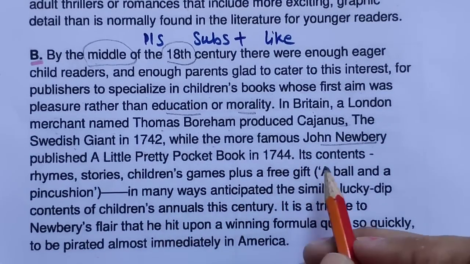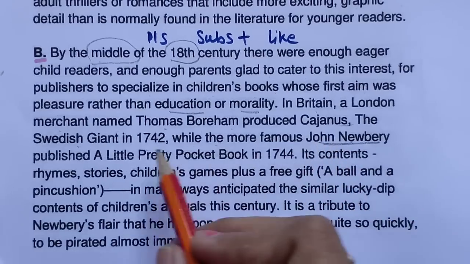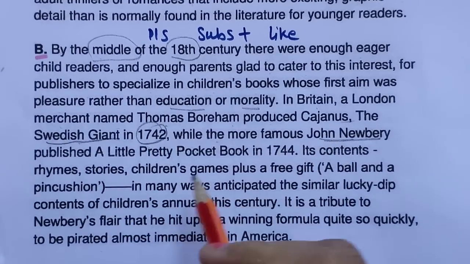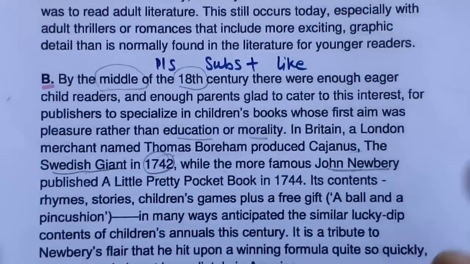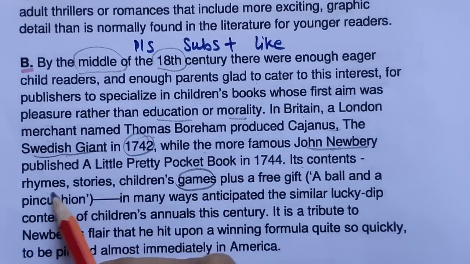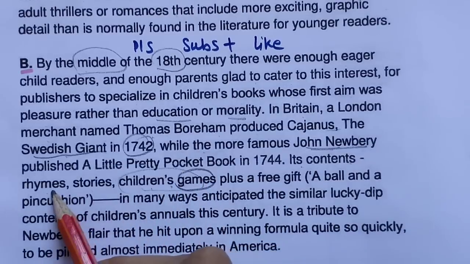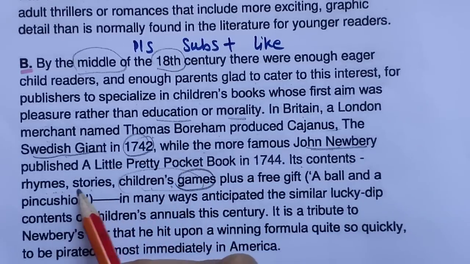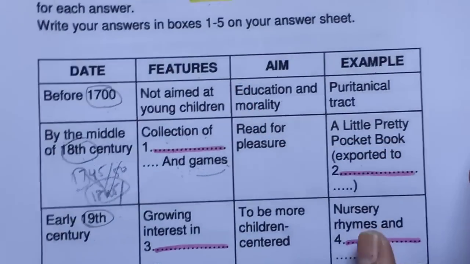Side by side, please do underlining or circle the things that you think are important. I was looking for collection of games. The games word is here. See this: its content rhymes, stories, children's games. It means these 2 things we can write, rhymes and stories. And is not there because we can write only 2 words.